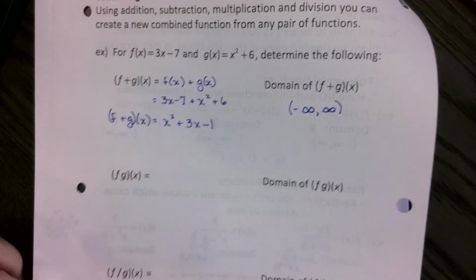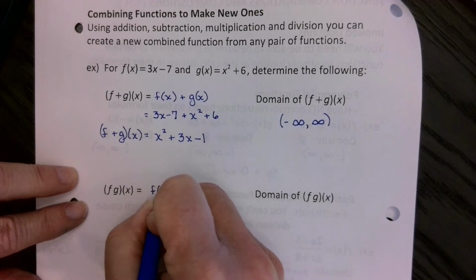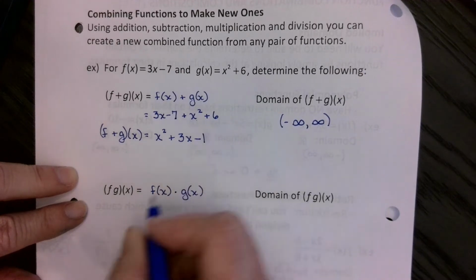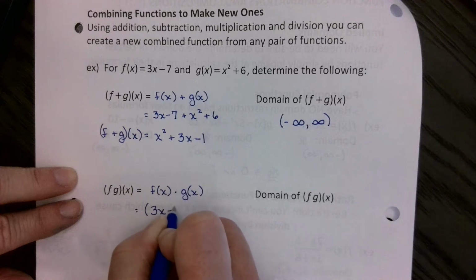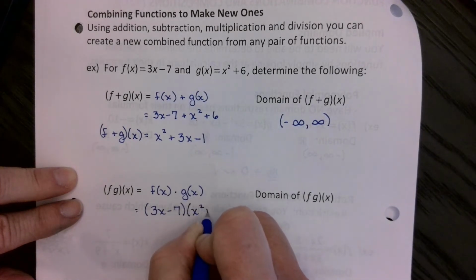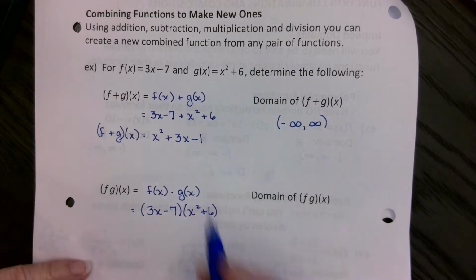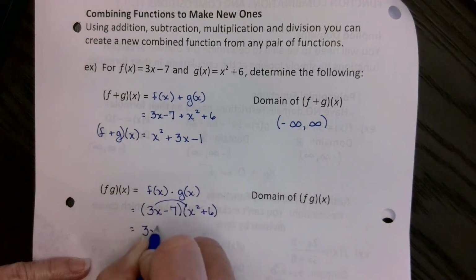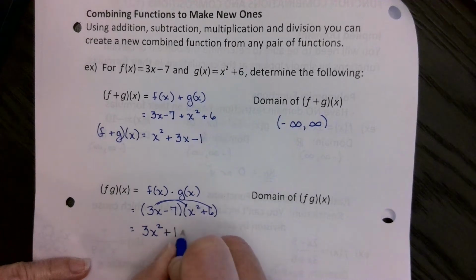All right, well, we're going to multiply them. So you're going to say f of x times g of x. So our f of x is 3x minus 7. Our g of x is x squared plus 6. Now you just do FOIL. That gives us 3x squared. 3x times 6 gives us 18x.